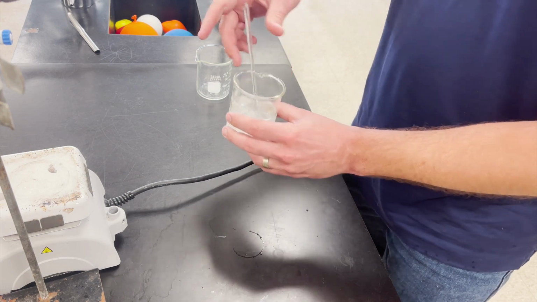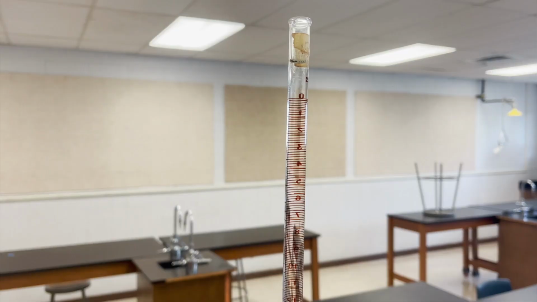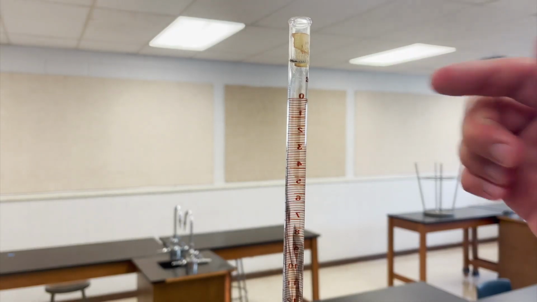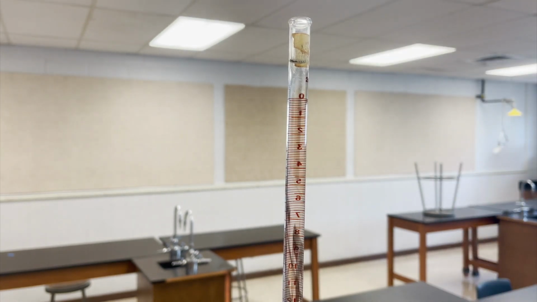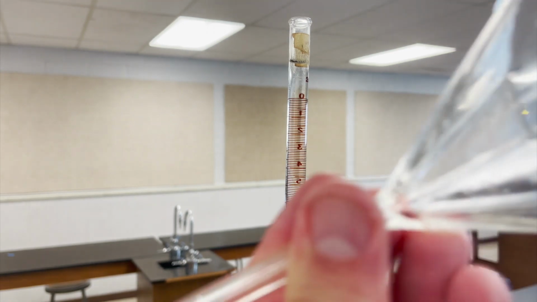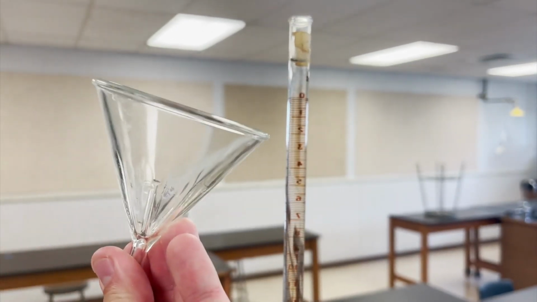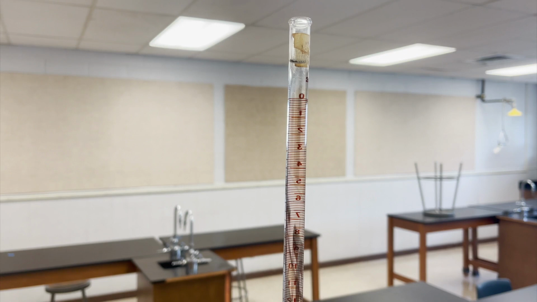So we're going to put this to the side for a moment, and then look at our burette. Right now, I've filled this up above the line there. I used my handy dandy funnel to put in the sodium hydroxide.